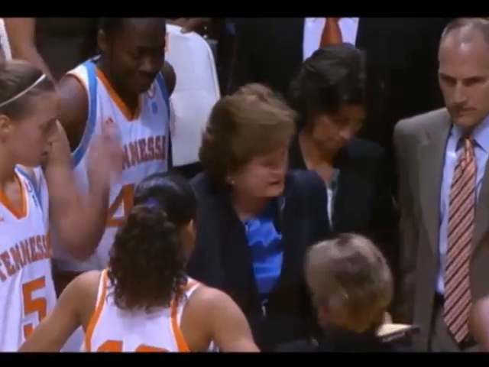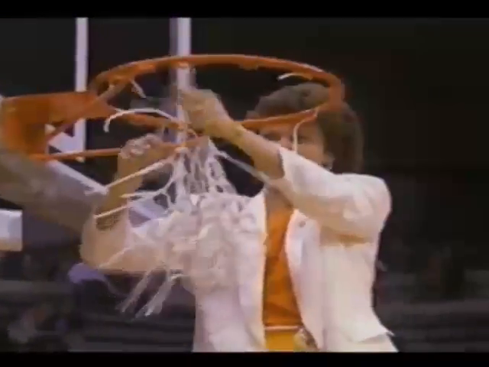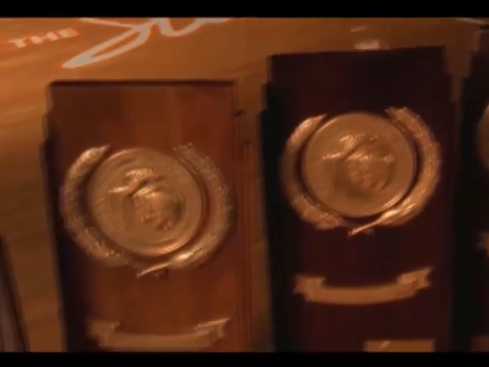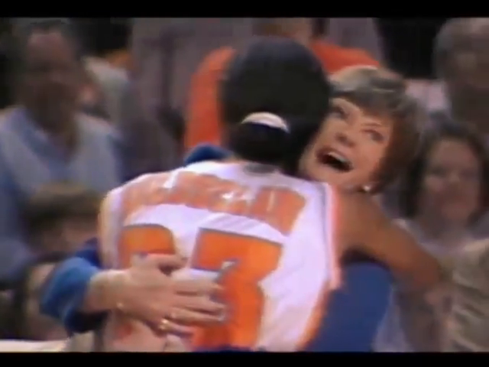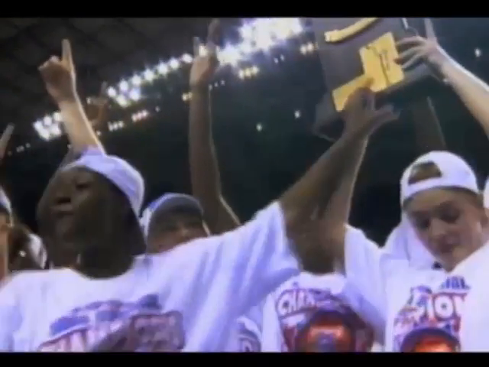Pat Summitt's 38 seasons at Tennessee have produced an unparalleled record that has reached historic proportions. Her Lady Vols have won more than 84% of their games, won or shared 31 SEC championships, made 18 Final Four appearances, a men's and women's record, and won 8 national championships. Along the way, Pat became the winningest basketball coach, men's or women's, in NCAA history. Since 1976, every one of her student athletes has had the thrill of playing in at least one Final Four.